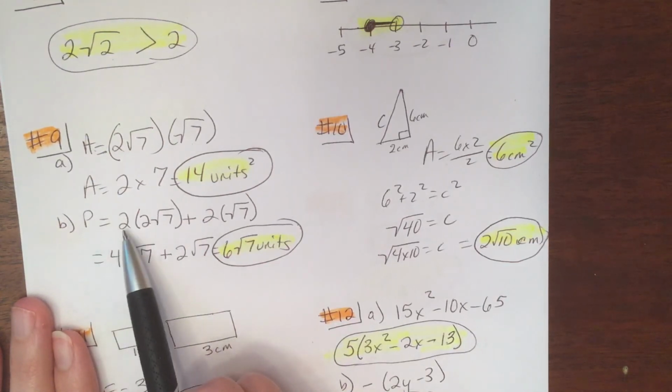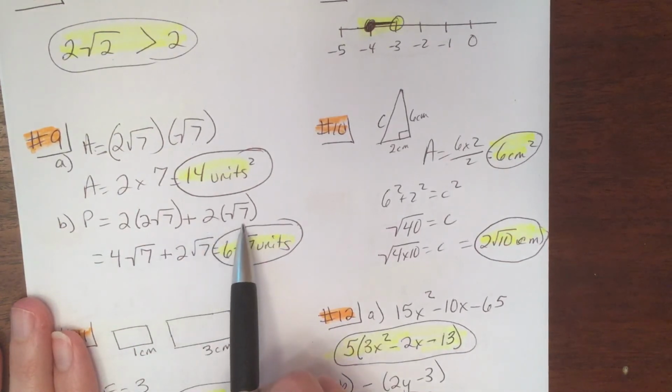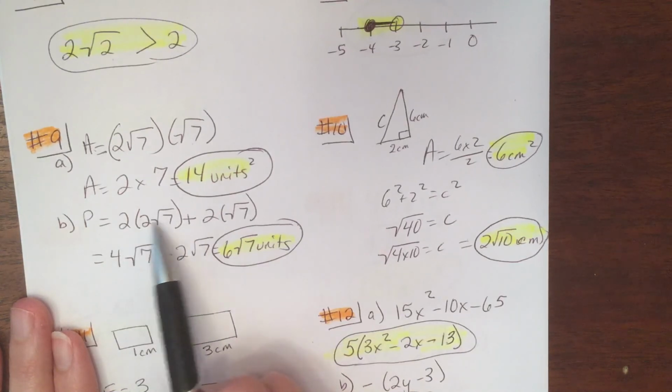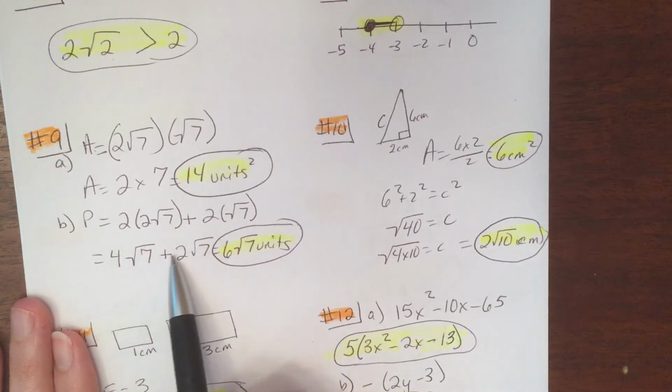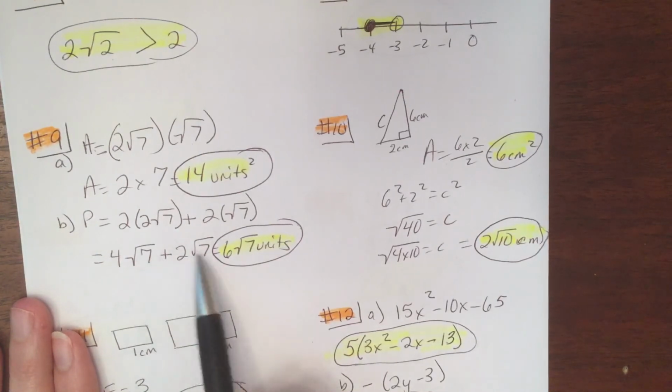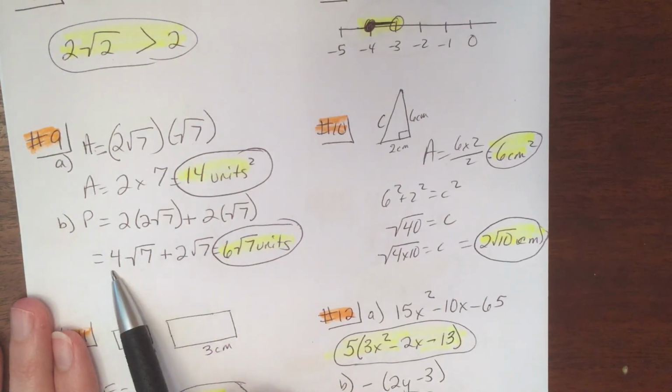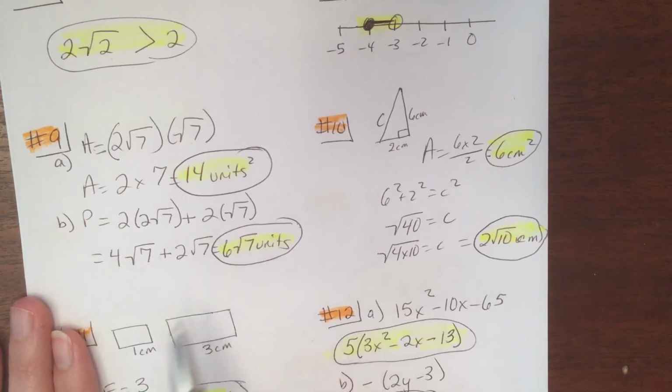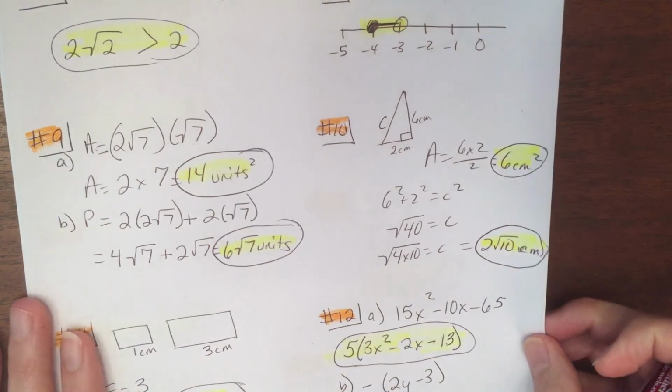For perimeter, I do 2 times the length plus 2 times the width. 2 times 2 radical 7 gave me 4 radical 7, plus 2 times radical 7 is 2 radical 7. These are like terms, so I can combine their coefficients. 4 and 2 make 6 radical 7 units.